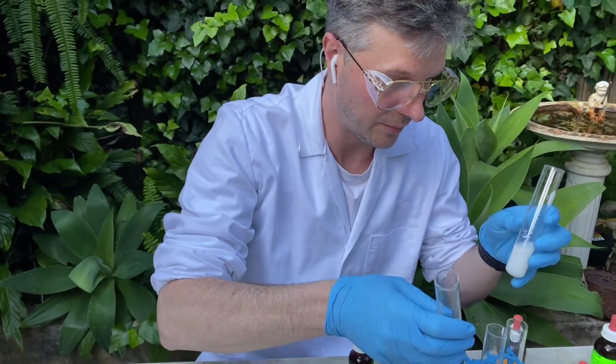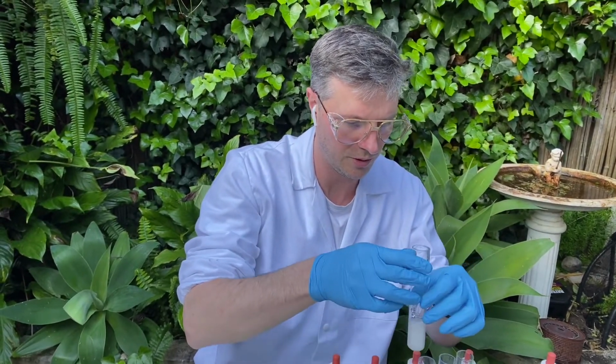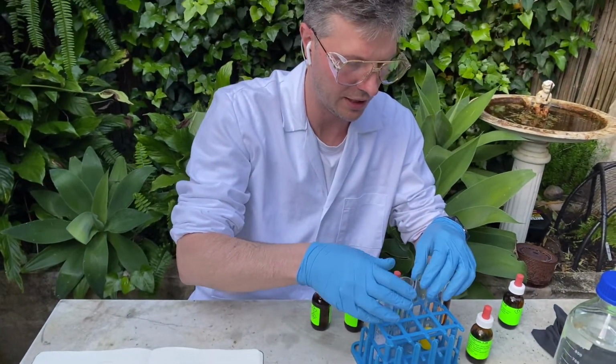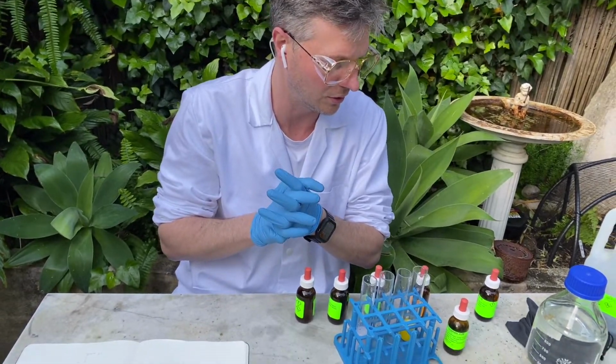Generally speaking, when we'd be doing this in the lab, we wouldn't be using such large quantities. I'm doing the large quantities purely for demonstration purposes. We would normally be using a little spotting tile and using very small amounts. Otherwise, we'd be using so many of these solutions.